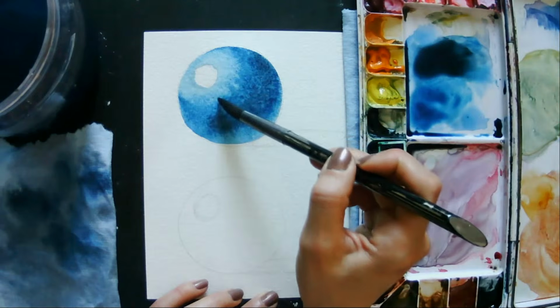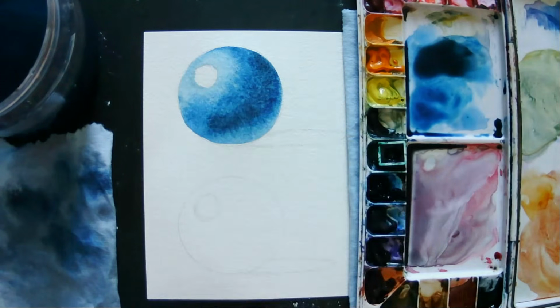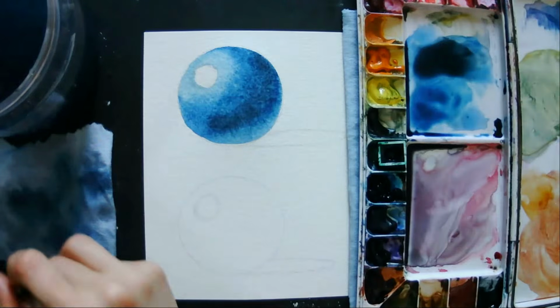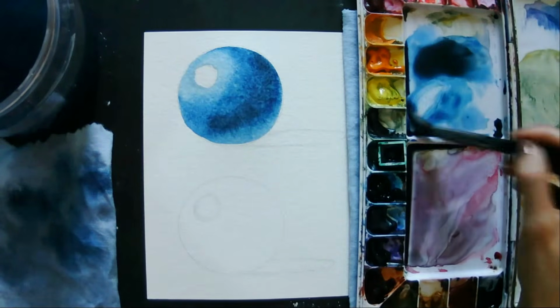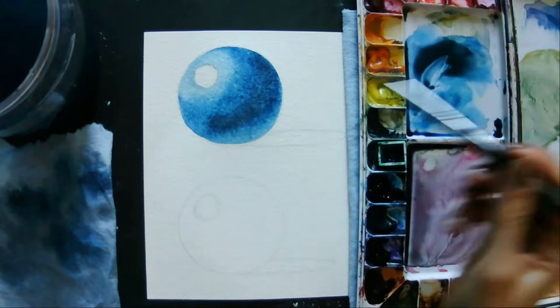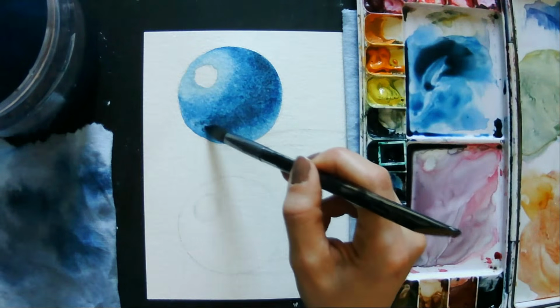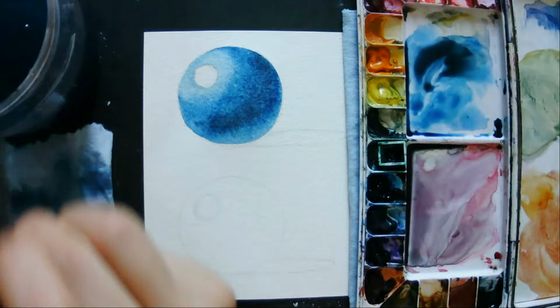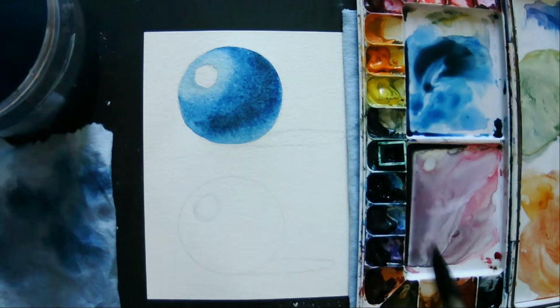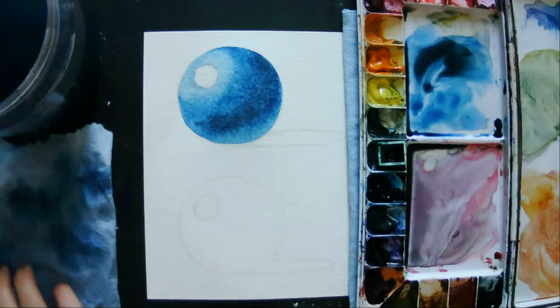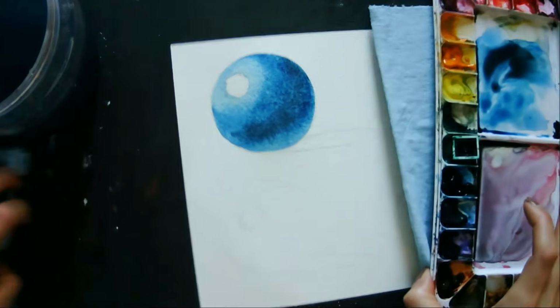One of the hardest things to learn as well when you're painting with watercolor is learning to leave things alone. It's very hard, but you get better at it as you go. Okay. I'm gonna move on to the next one.